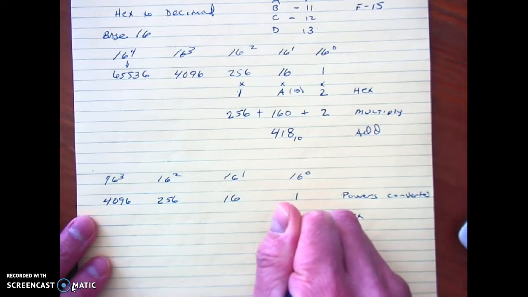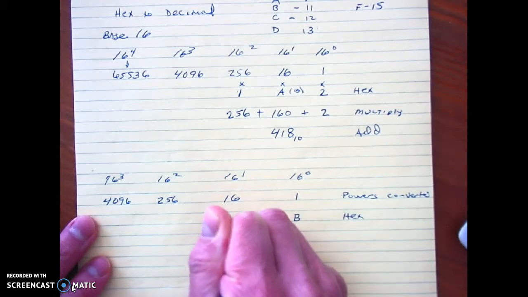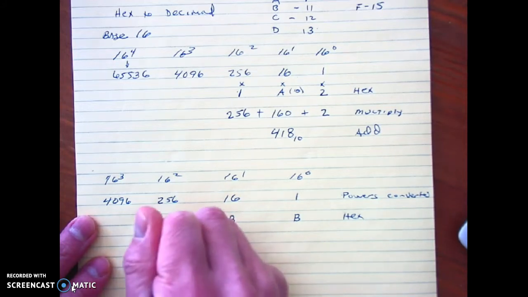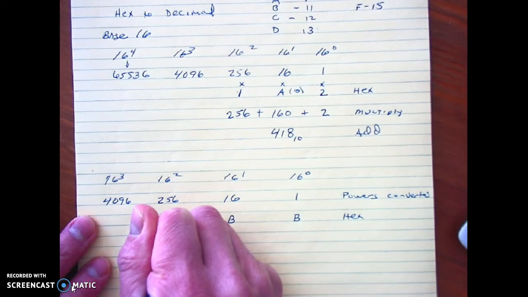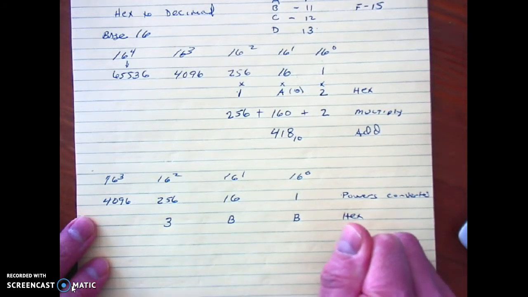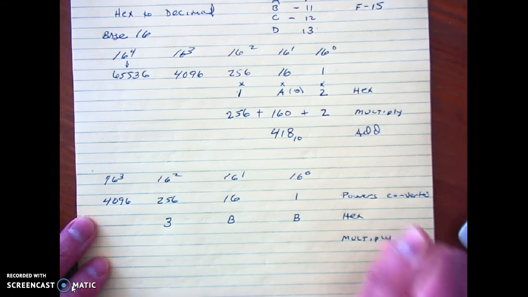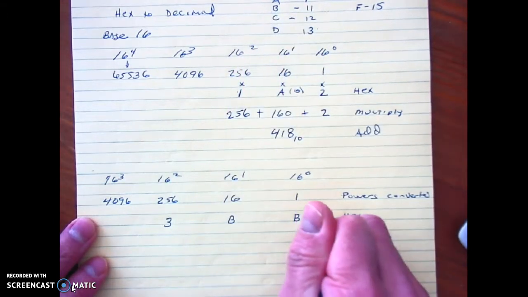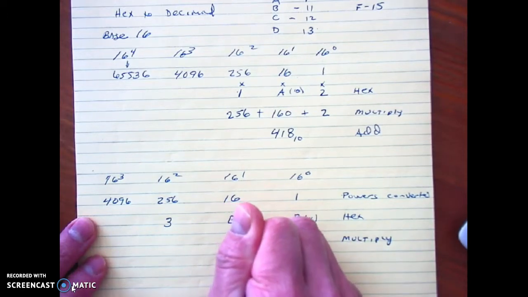Let's go with 3, B, B. 3BB is our hex number. Now we're going to multiply. For B, we have to look at our cheat table here. B is 11 in decimal.